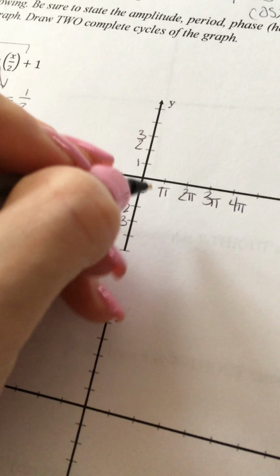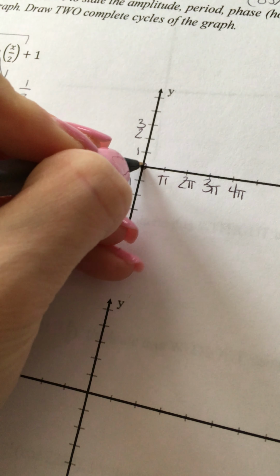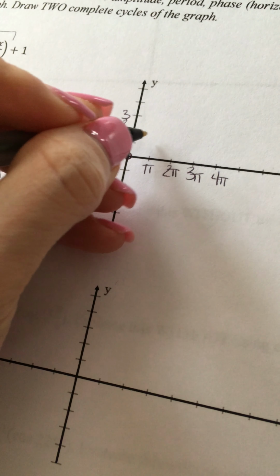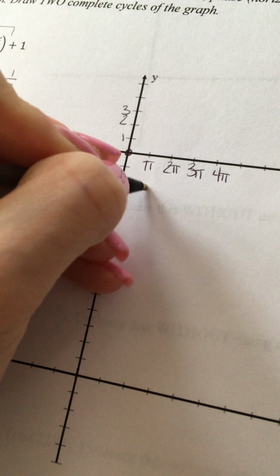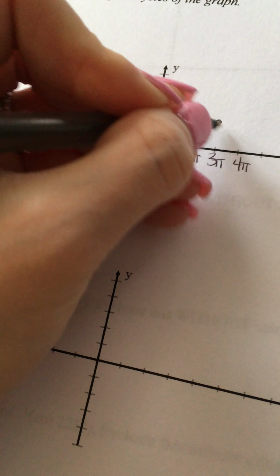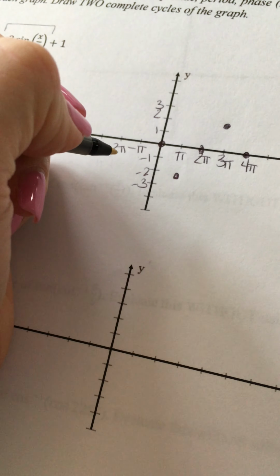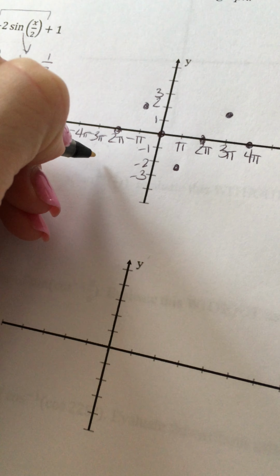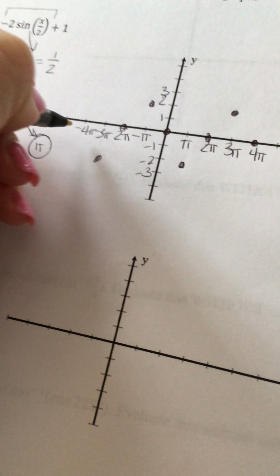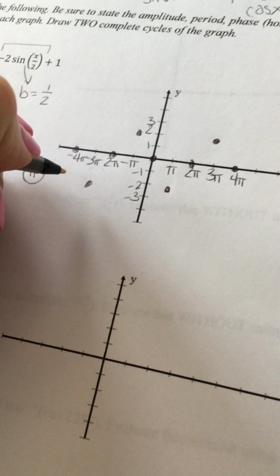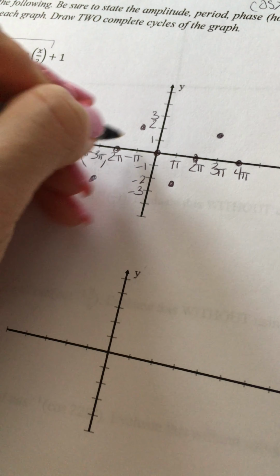Sine starts at 0, 0 when there is no horizontal shift. I usually start by going up, but because I'm negative, we're going to flip and go down. Amplitude of 2, so I'm going to go down to negative 2, then go up to positive 2, and then in reverse. All right, so that's what we have. And I didn't grab a different pen.